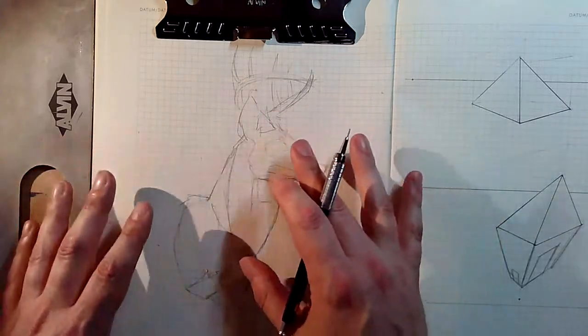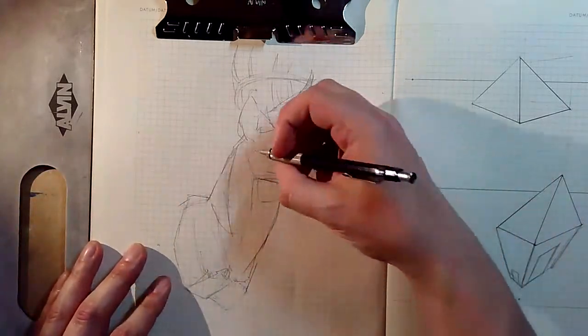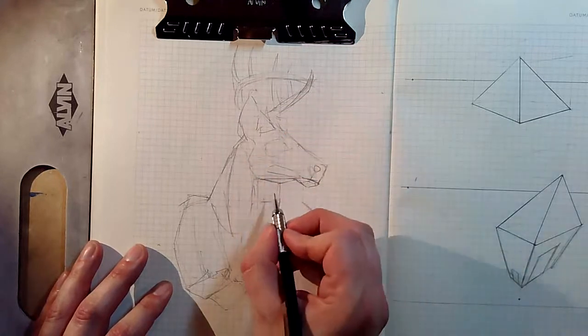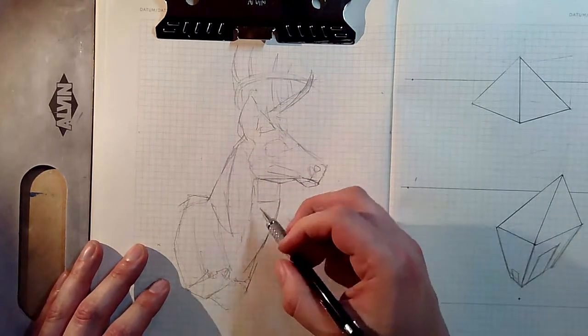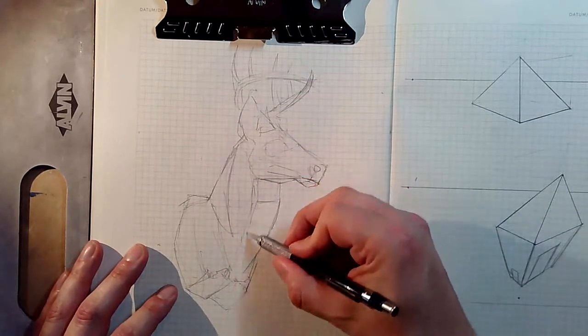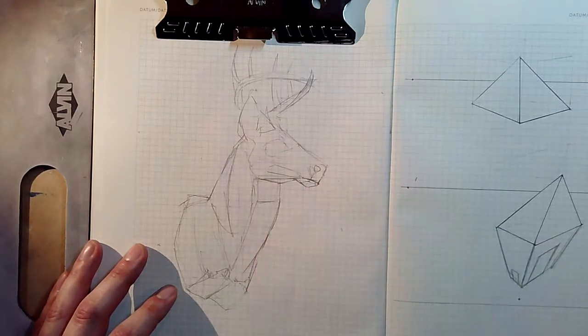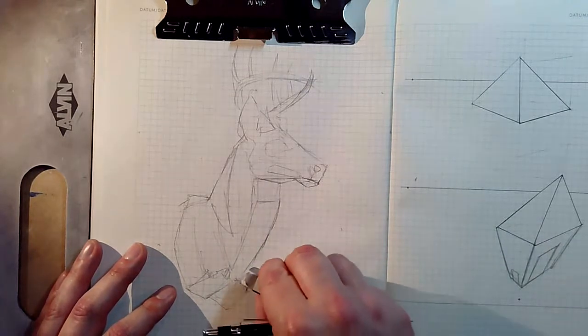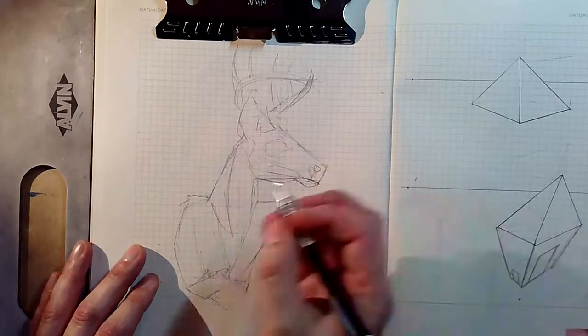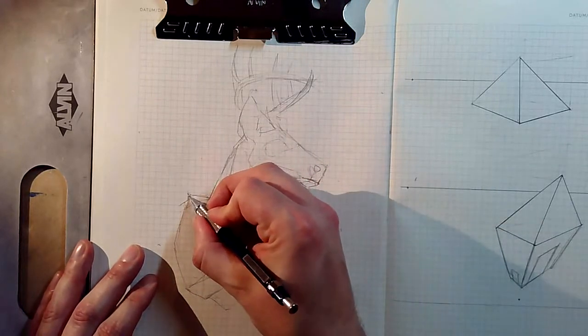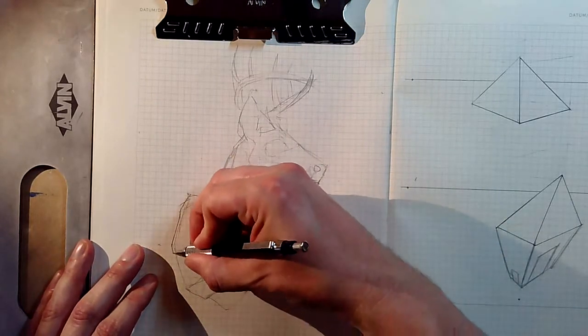What's going on beneath this fur. What's making these shapes. Every shift in direction, every shift of the plane has a purpose. It describes your subject, some aspect of their internal structure.